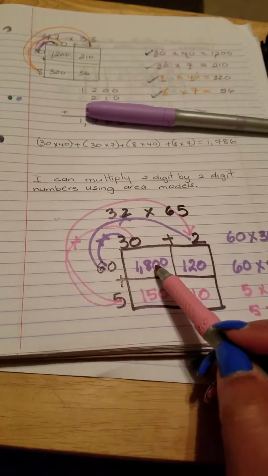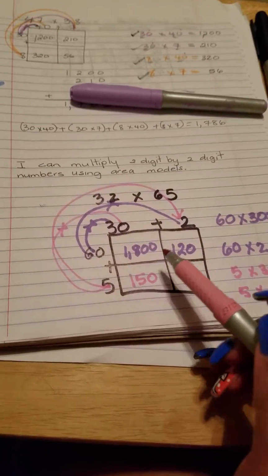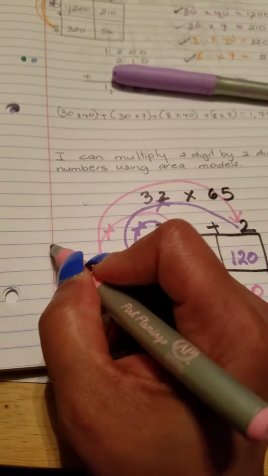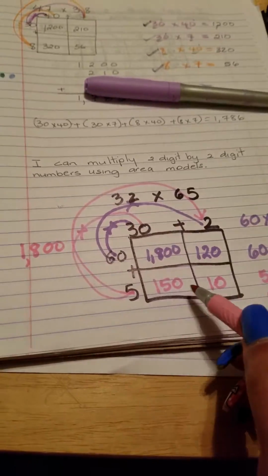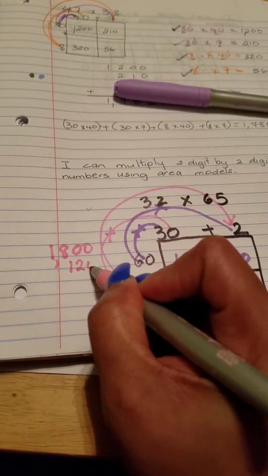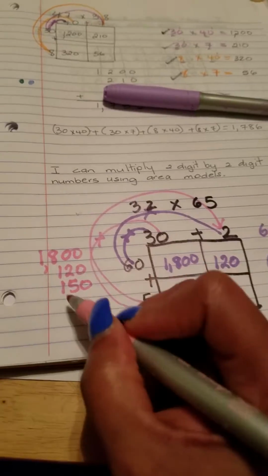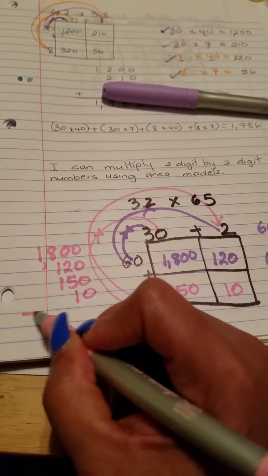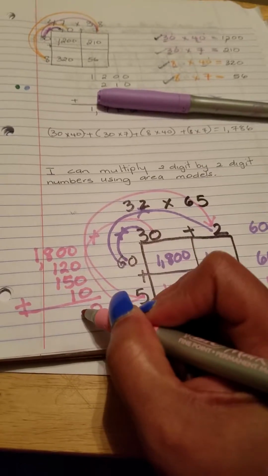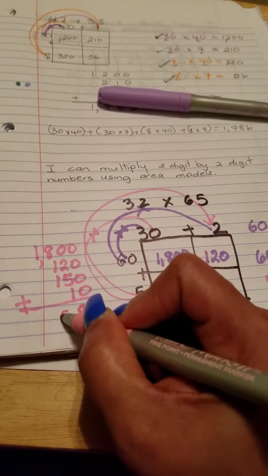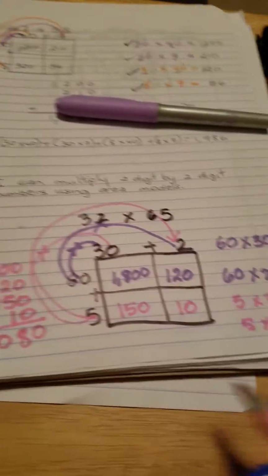And what we'll do here, because all of these are our partial products in our box, we're going to be adding all our partial products. So we'll be adding 1,800 plus 120 plus 150 plus 10, keeping them under the correct place value. Our answer will be 2,080.